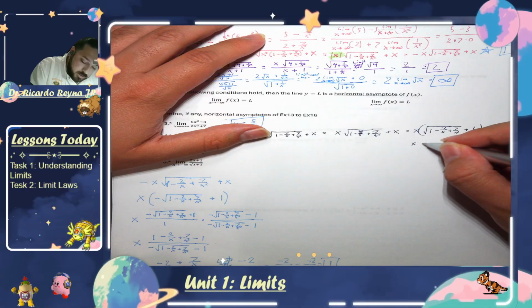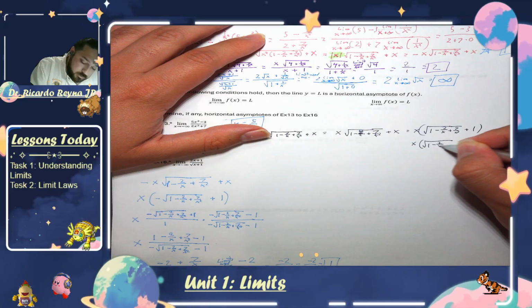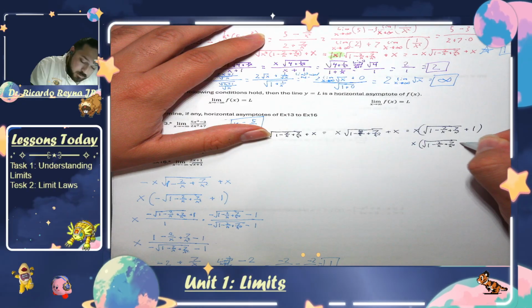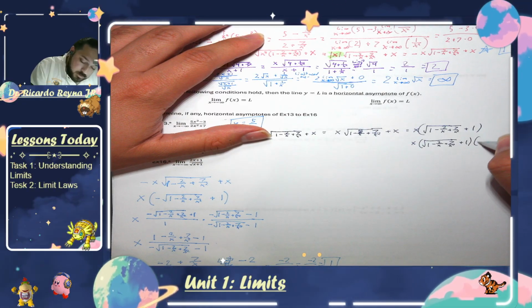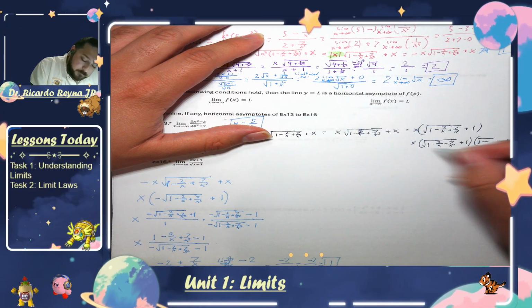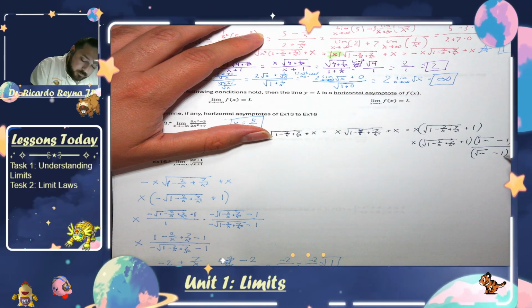We get square root of 1 minus 2x plus 7x squared plus 1 times that square root. Here, I'm not going to write it again, just put minus 1. And divide by that square root again, minus 1.